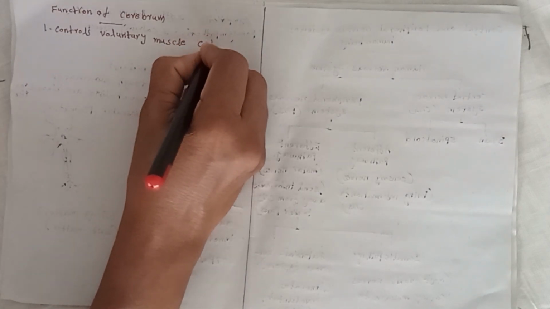The next function of the cerebrum: it controls voluntary muscle contractions.